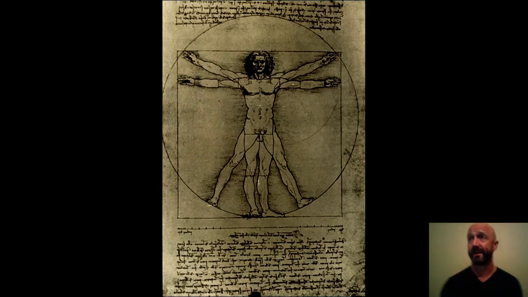And of course, just to remember what we were talking about last week, on the one hand you would want to say it's a naturalistic human being, but it's a perfect human being, so we call it idealistic.